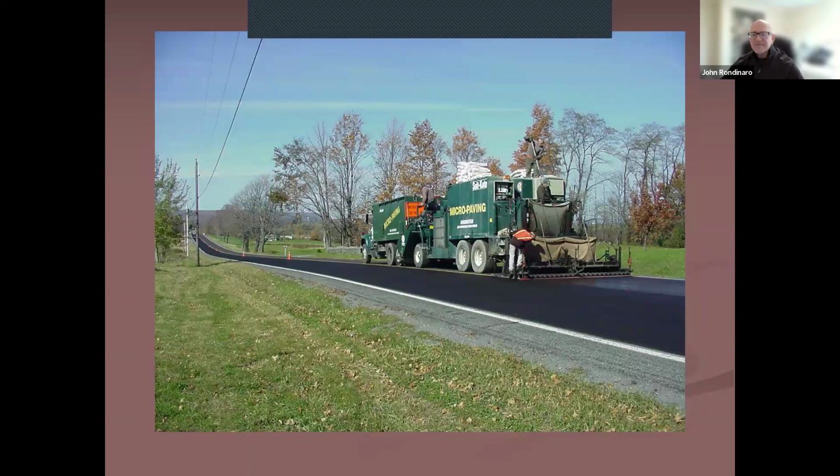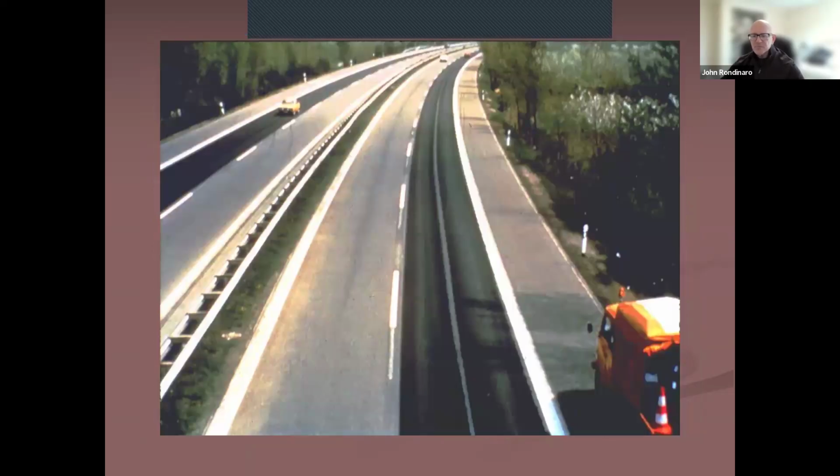Microsurfacing is polymer modified. Slurry seal, it's a little more sophisticated, gives you a really nice surface, and really one of my favorites, one of our best tools in the toolbox. And it's a particularly good treatment because you can be using it for rut fill. You can put a rig on the back end of the screed.